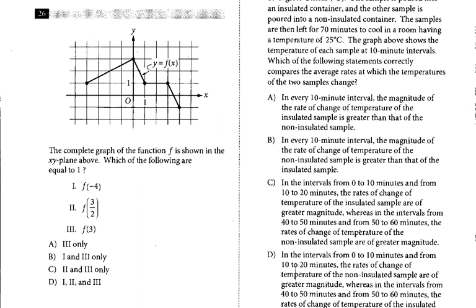For 26, they are asking which of the following are equal to 1. So we can check separately, or I can just draw y equals 1, this line. So any points on this line will be equal to 1.